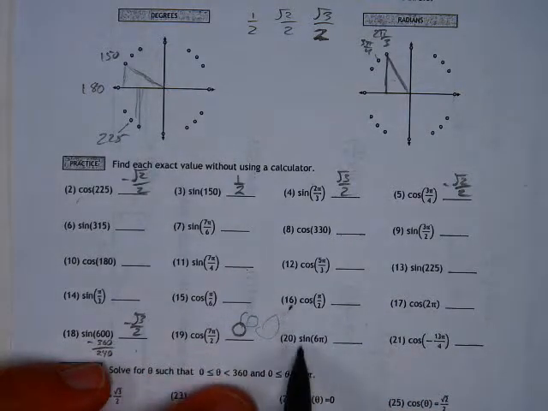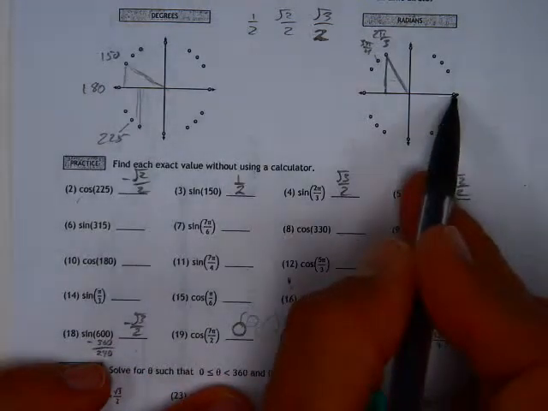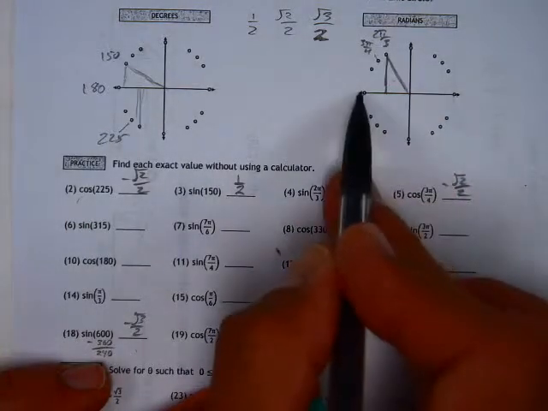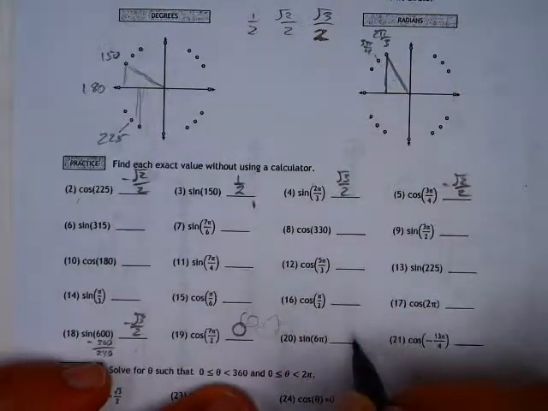Sine of 6 pi, there's 0, there's pi, there's 2 pi, there's 3 pi, there's 4 pi, there's 5 pi, and then there's 6 pi. It's right back here, also 0.